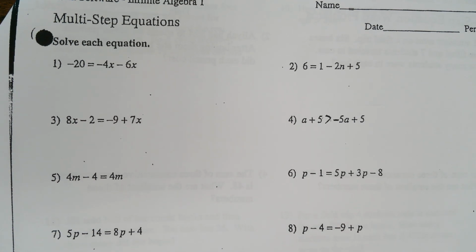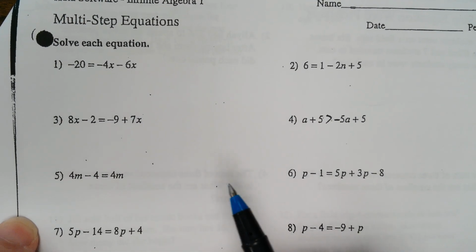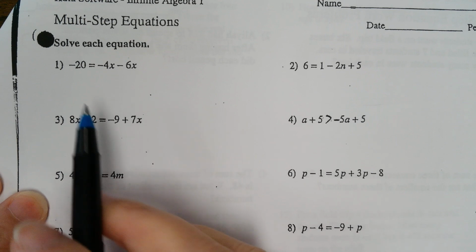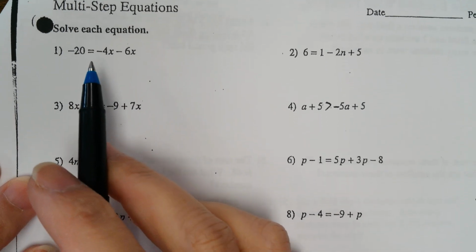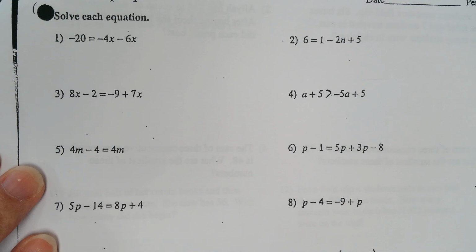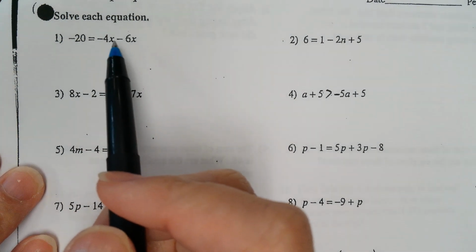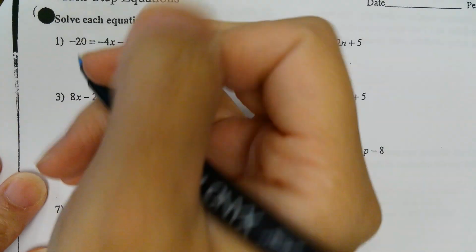Okay, so you will definitely see these type of questions on the test tomorrow. Looking at this equation, what's my first step? Okay, combine the like terms. Right, so what's negative 4x minus 6x?